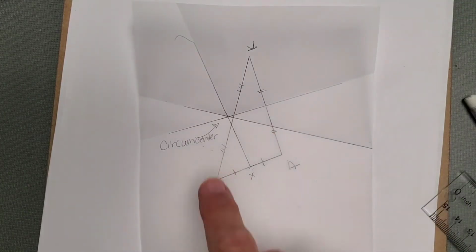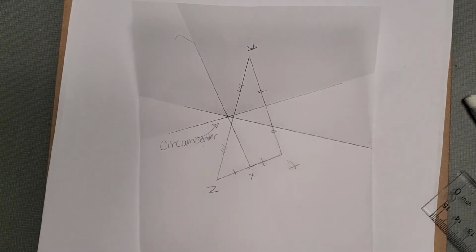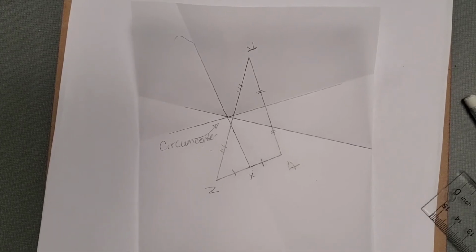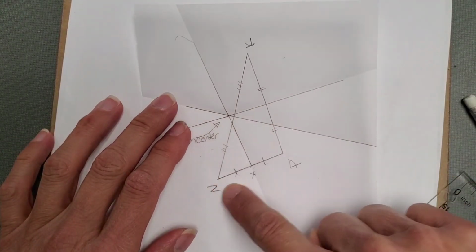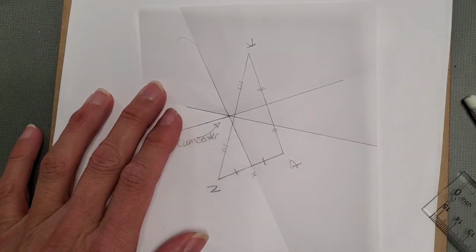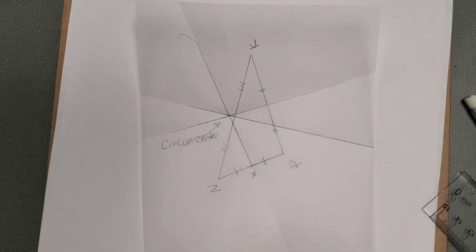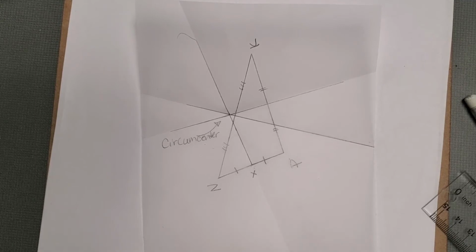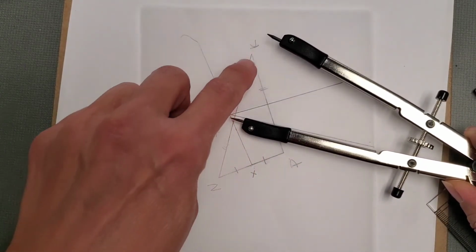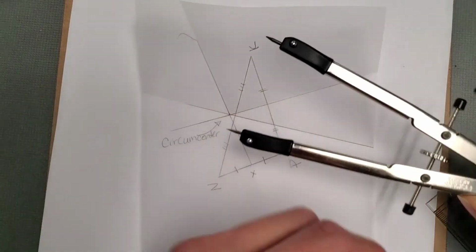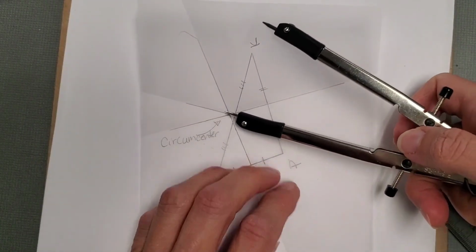But that is my circumcenter, but I also want to make a circumscribed circle around that triangle. So what's cool about that point right there is it's actually the same distance from all of these angles. So if you ever had a triangle and you wanted to draw a circle around it and you wanted the circle to touch all three angles, that's what you would do. You would do a circumcenter. So I'm going to take my compass and put the center, that pointy part, here, and I'm going to make my radius as long as it is to any of the angles. Because remember, that distance is going to be the same.